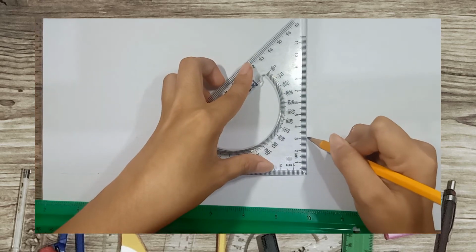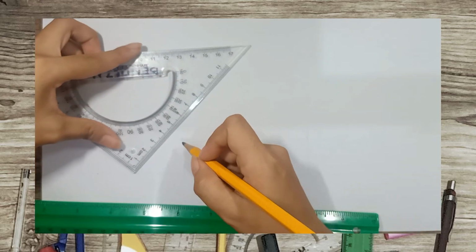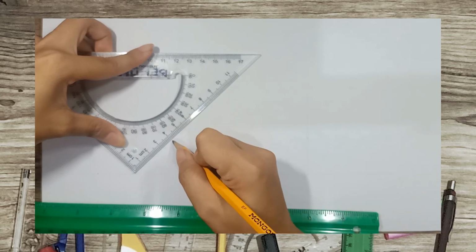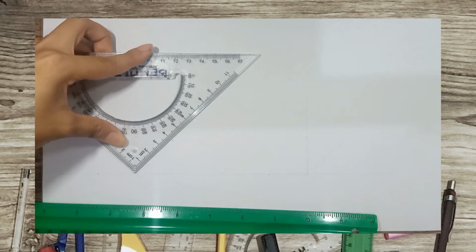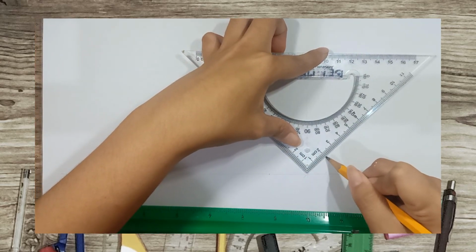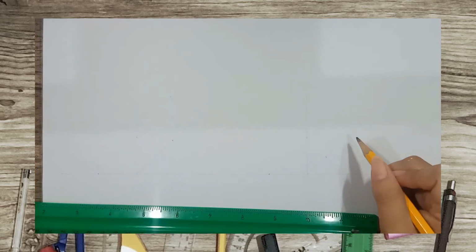For the depth, we have 4 centimeters. So for the cavalier drawing, we will be marking 4 centimeters, and for the cabinet, we will be marking 2 centimeters. Always remember that the depth of the cabinet drawing is half of the original size.